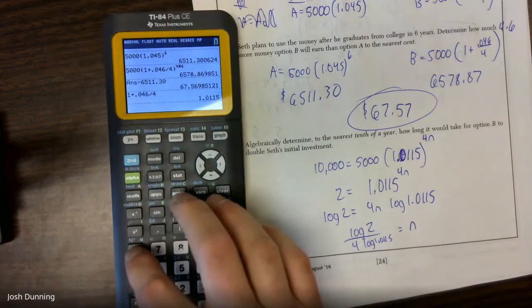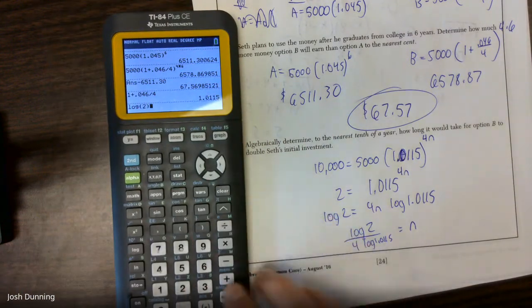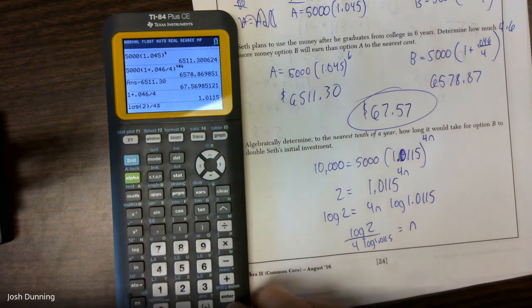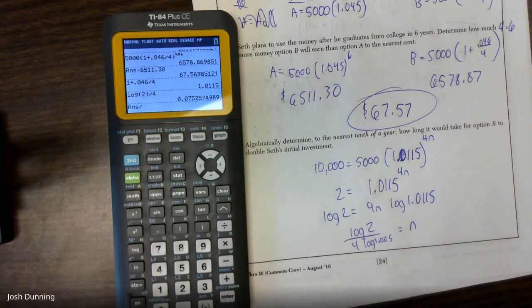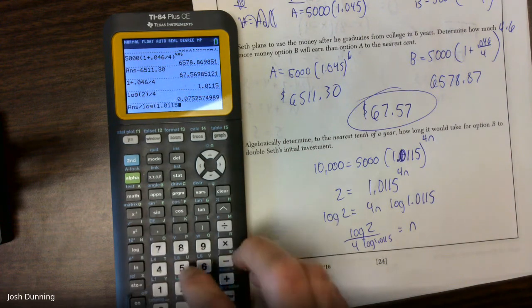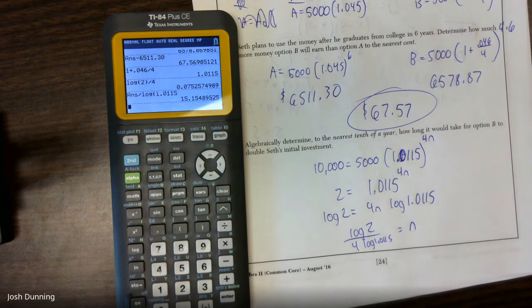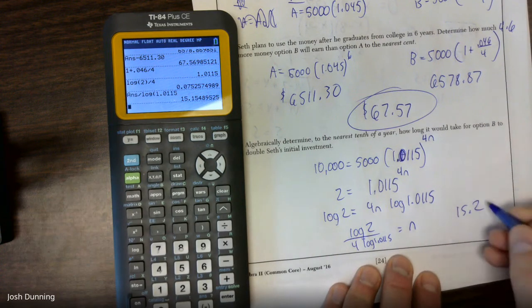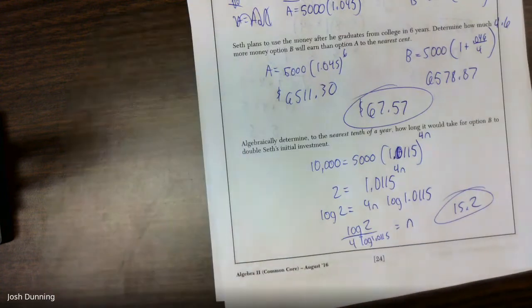Variety of ways you could type this in. Log of 2 divided by 4. I'll just hit enter. Now I'll divide again by the log of 1.0115. 10th of a year, 15.2. There we go.